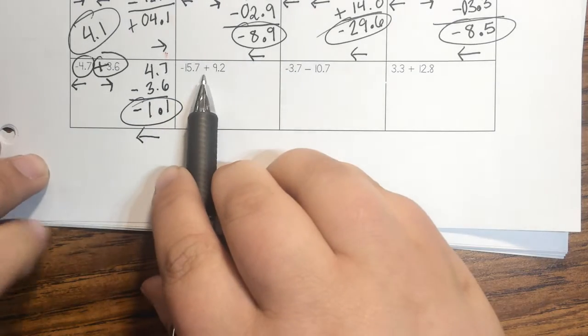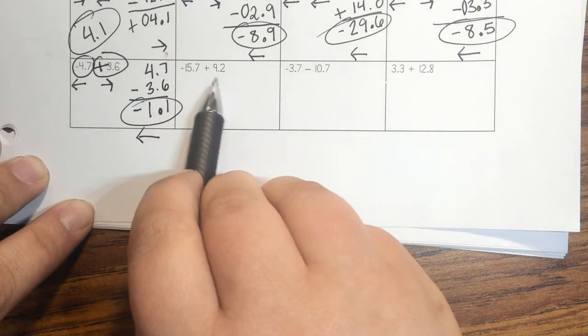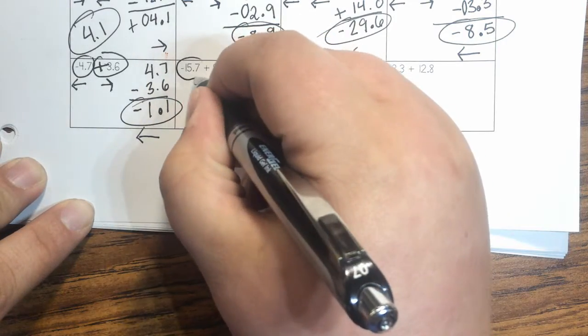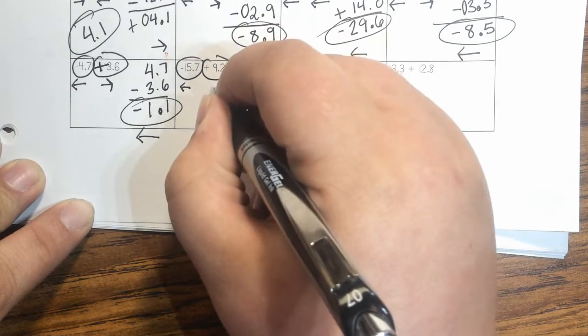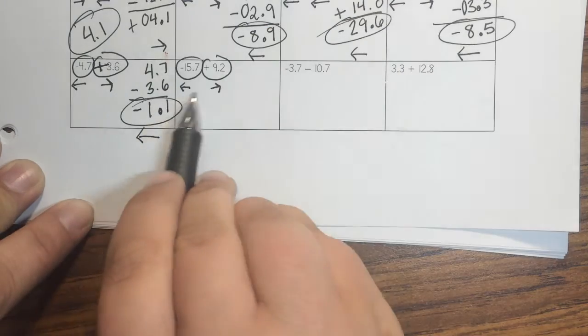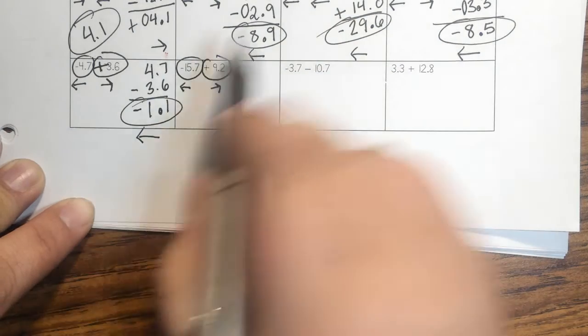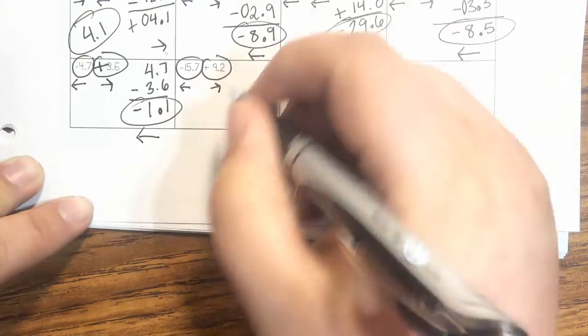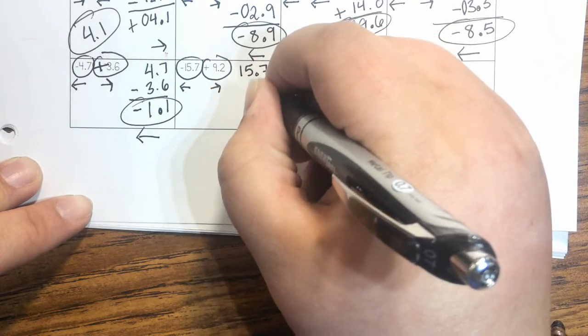I've got 15.7 plus 9.2. Sorry, negative 15.7 plus 9.2. Negative 15.7 is to the left of 0. 9.2 is to the right of 0. Those arrows are going different directions, so we need to find the difference between 15.7 and 9.2, and the difference means to subtract. So I've got 15.7 minus 9.2.